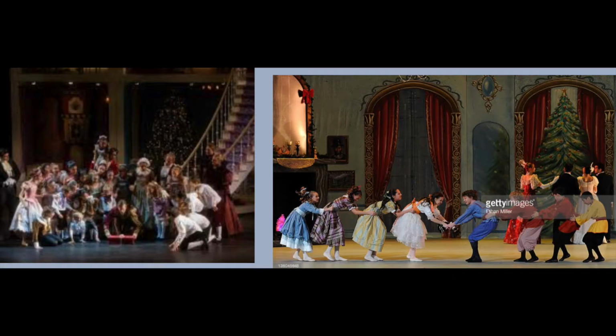Here are some images of the Nutcracker. Now, the Nutcracker is a phenomenon that happens at Christmas time in the dance world. And so many companies will do the Nutcracker because people want to come and see it. These are some images from the Nevada Ballet's Nutcracker, where they wanted to set it in a Victorian house and have it look like a dollhouse.